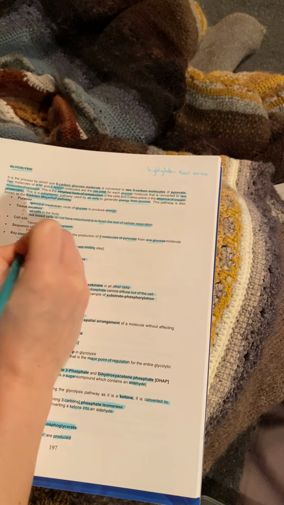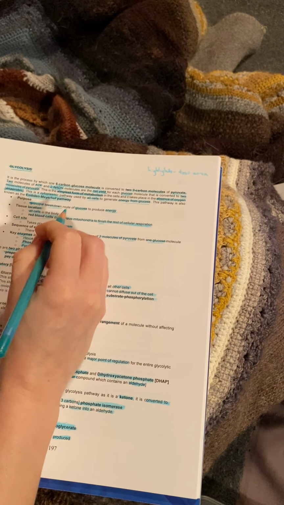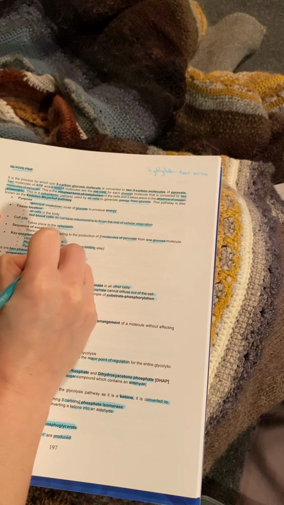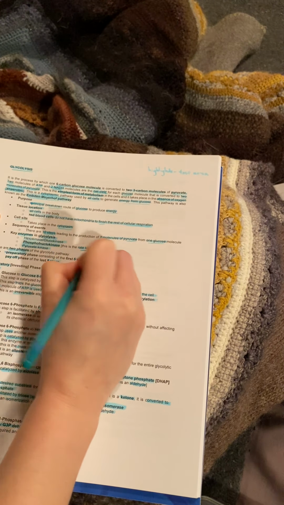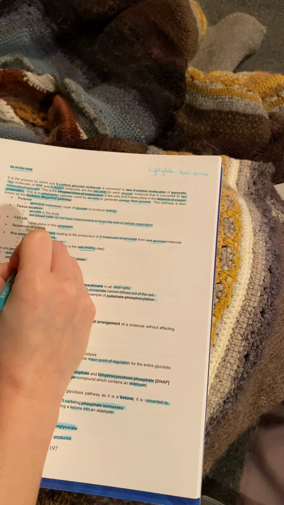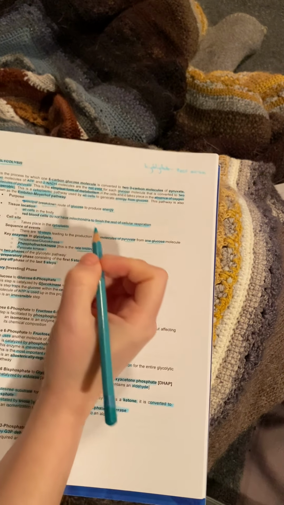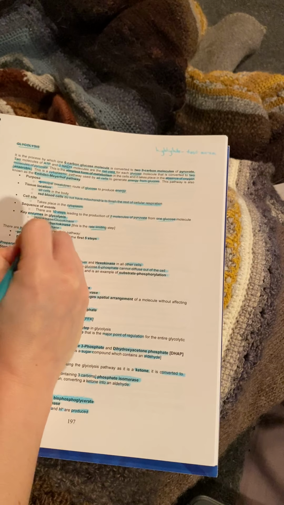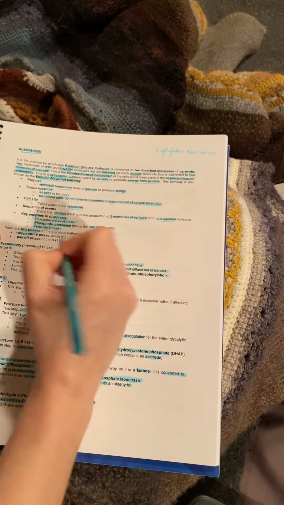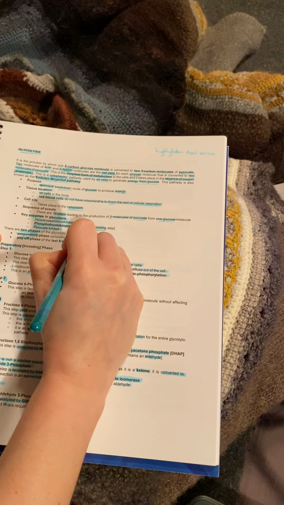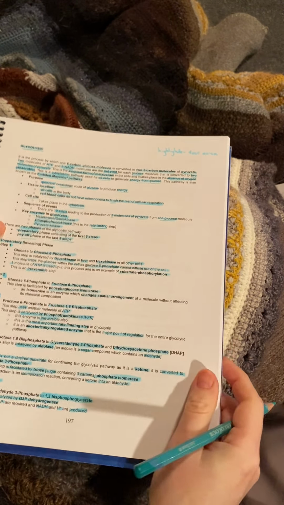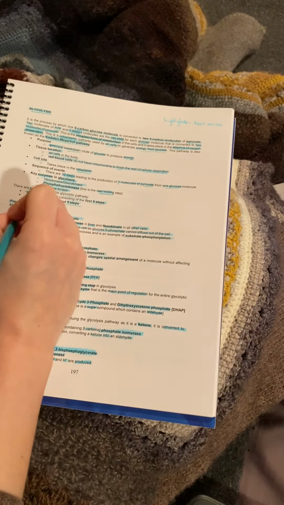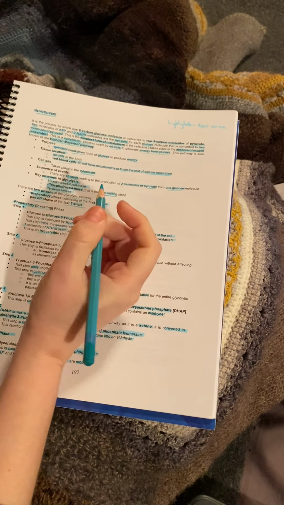The key enzymes of glycolysis: hexokinase/glucokinase, phosphofructokinase, this is the rate limiting step, and pyruvate kinase. There are 2 phases of the glycolytic pathway. Preparatory phase is the first 5 steps. The payoff phase is the last 5 steps. Preparatory phase is also known as the investing phase.